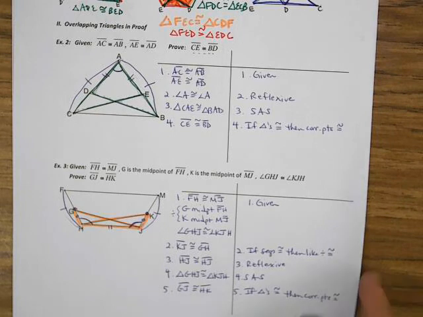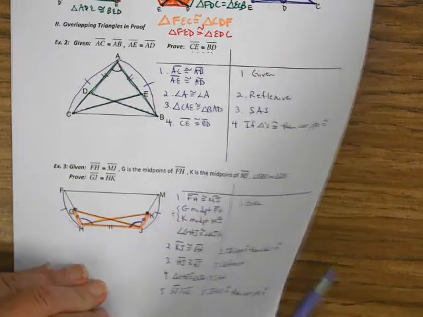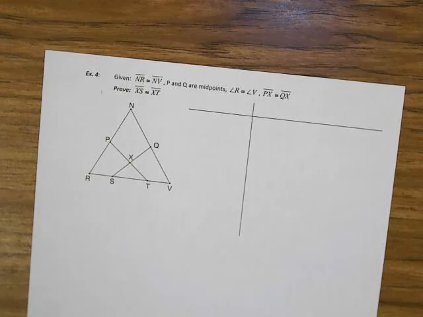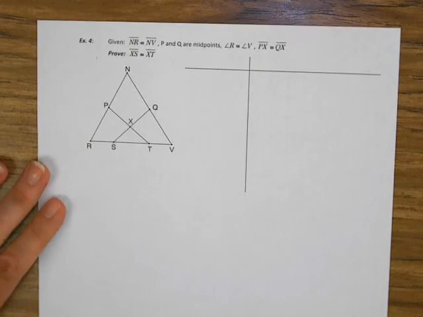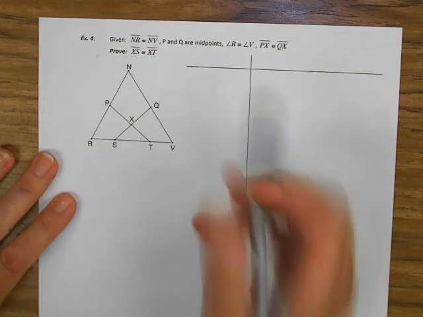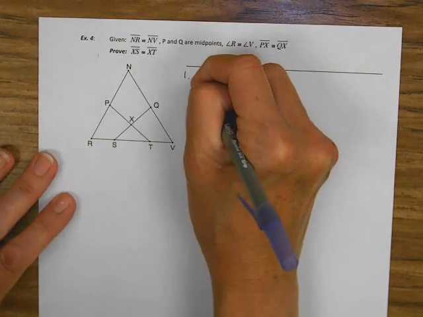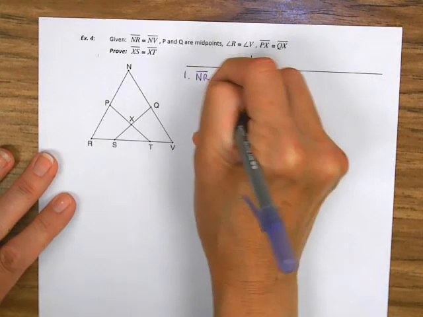All right, one last proof, and it's a doozy. So this will be by far the longest one we've done, but it's a good one, so I want you to see it, to see where we can take this. We're going to bring in several ideas that we've been using lately.